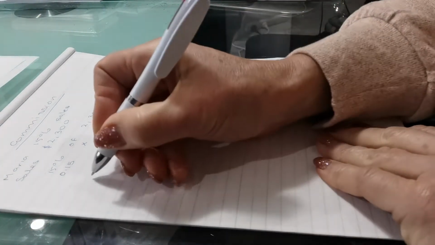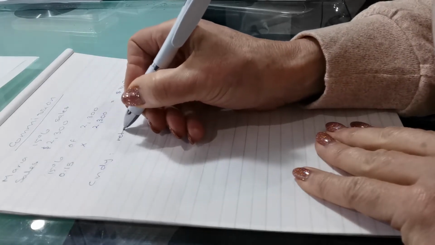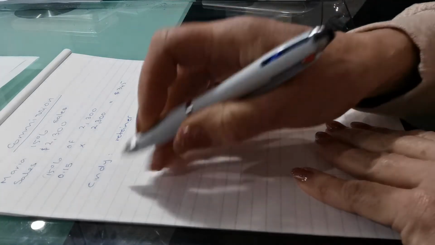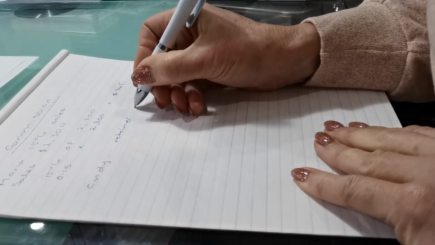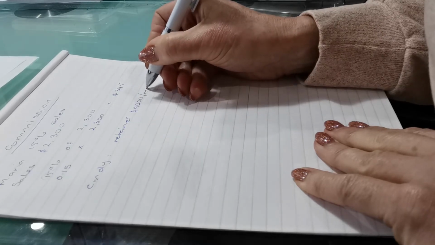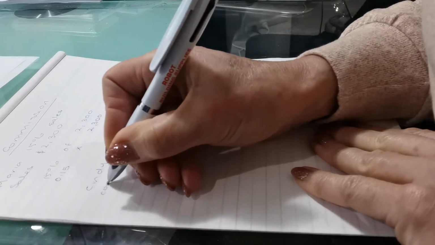Okay, the next scenario we're going to look at is Cindy. Cindy has a retainer, which at least allows her to survive if she doesn't have any sales. The retainer is $9,000 per month, and she earns 10% of her sales.